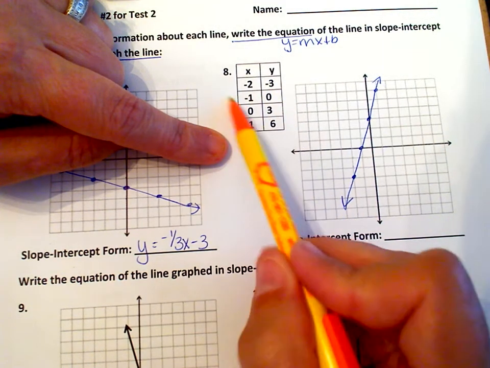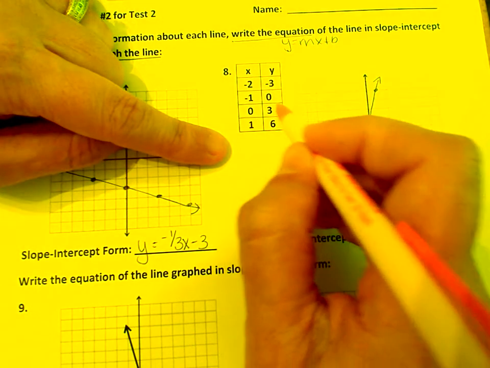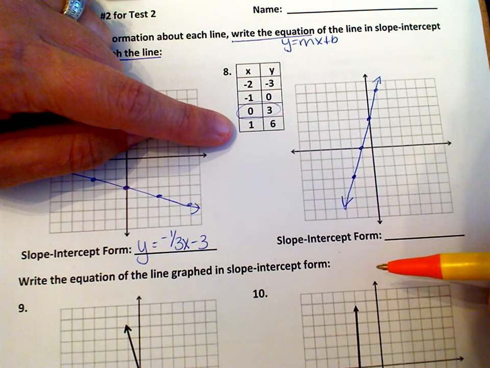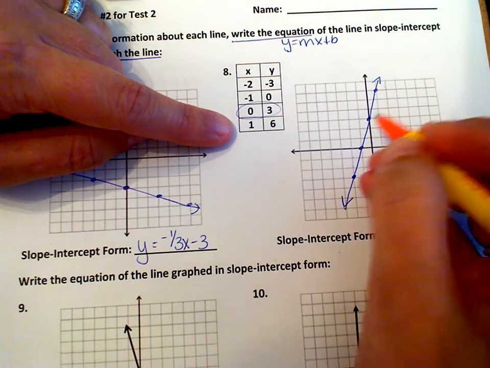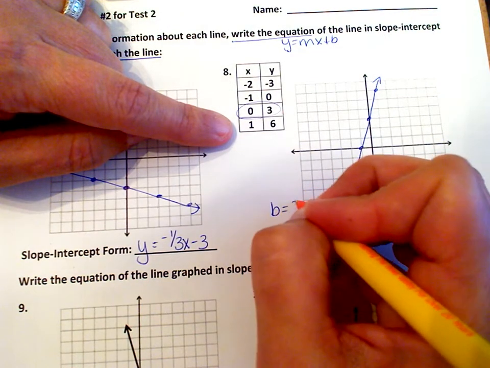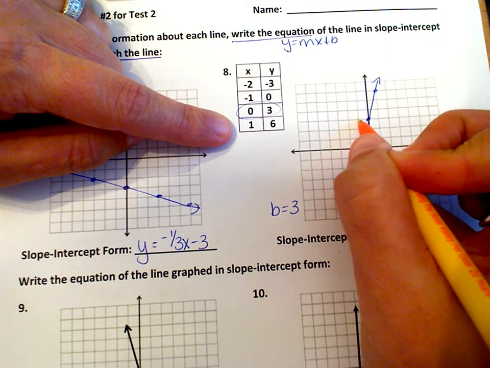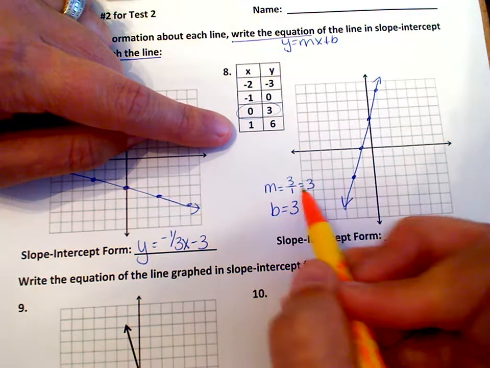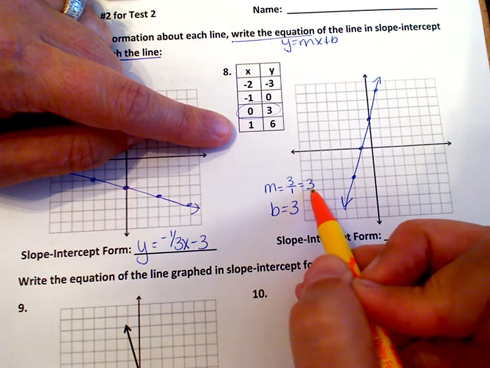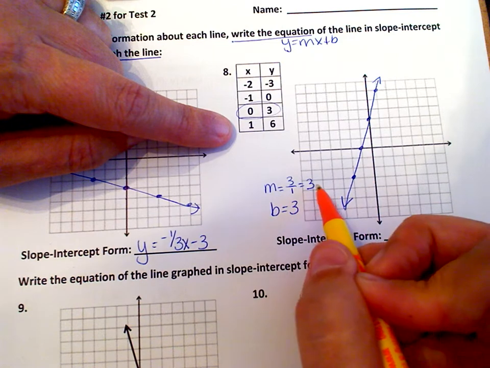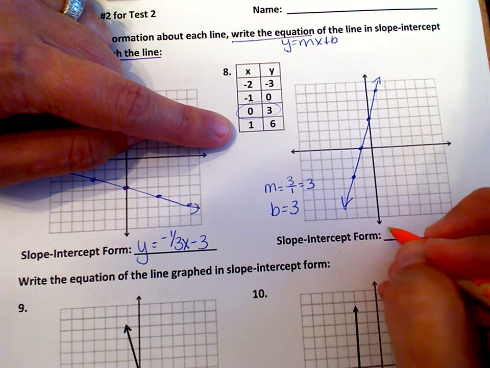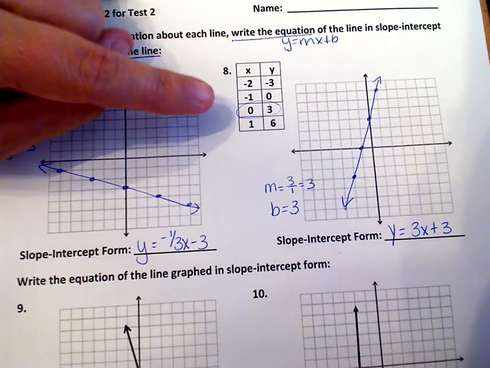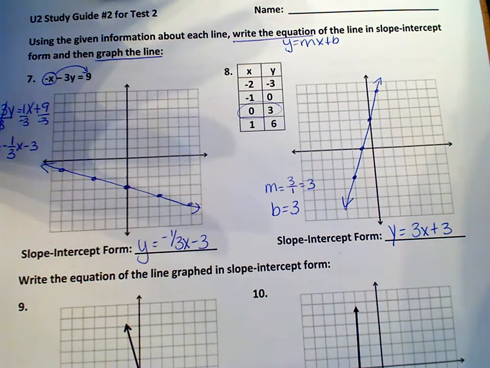We can get the slope by looking for the change. We can get the y-intercept by looking at the table. But once we have it on the graph, we can see those same things. So our y-intercept is 3, so b is 3. Our slope is up 3 over 1, which is 3. Not 3/1, because that's not simplified. So our slope is 3, and our y-intercept is 3. So our equation is y equals 3x plus 3. So that to me is the easiest way to do it.